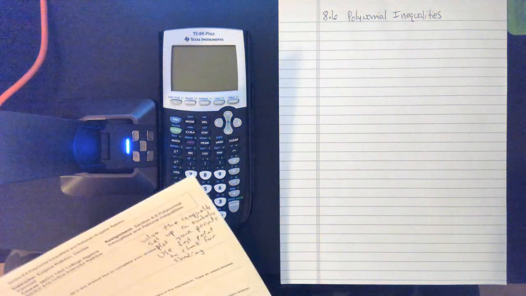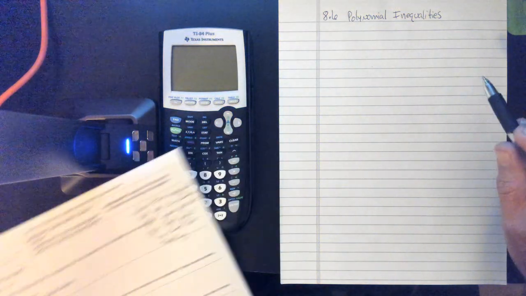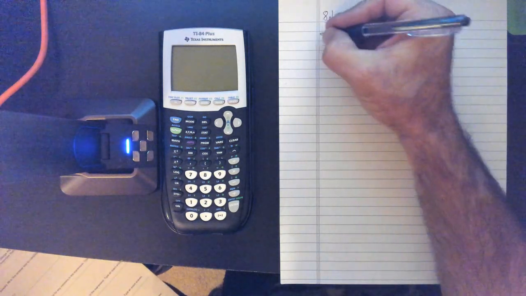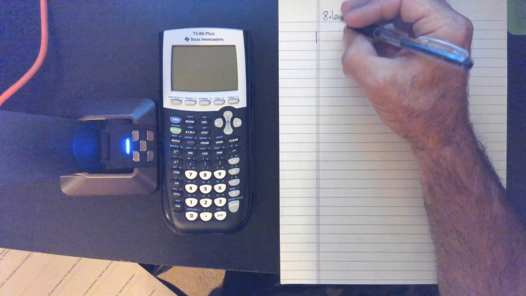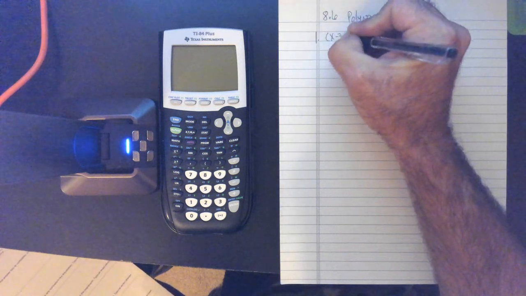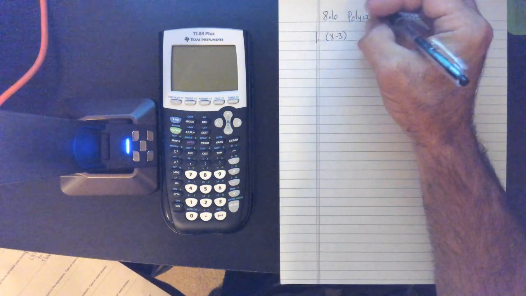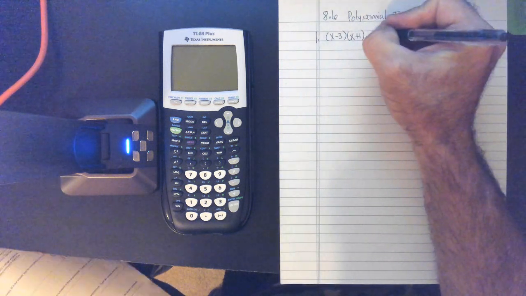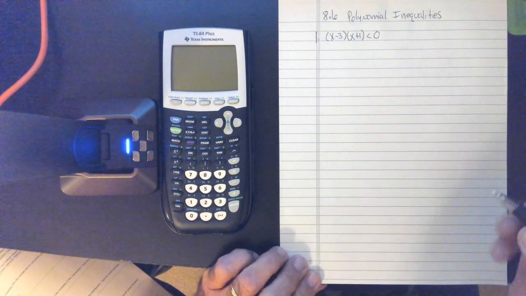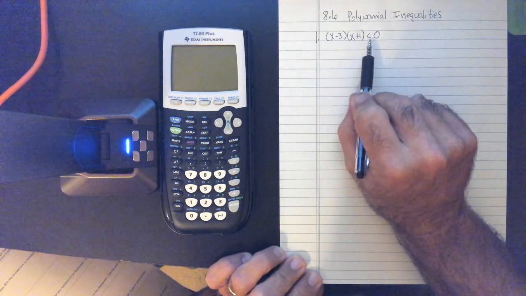Alright, this lesson covers 8.6 polynomial inequalities. Alright, so the first one, they want me to solve the following inequality. Now they're giving me these in parentheses: (x minus 3)(x plus 1) is less than 0. Now, I'm going to solve this like that's an equal sign.